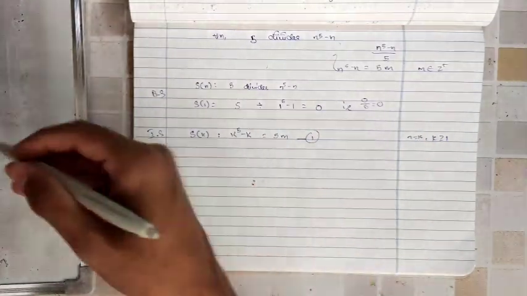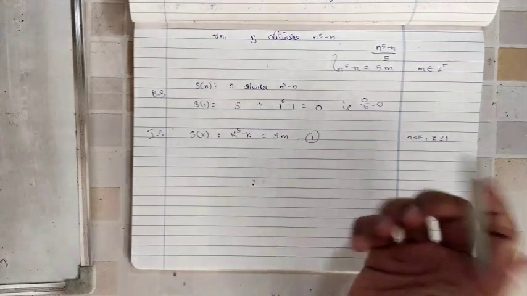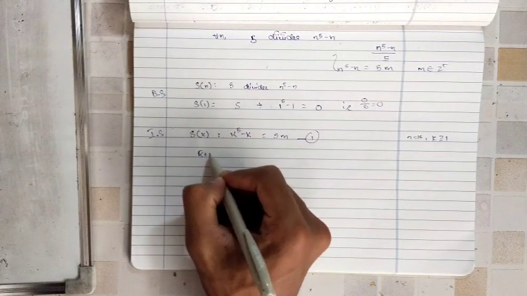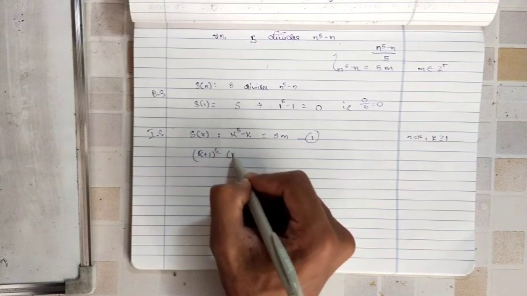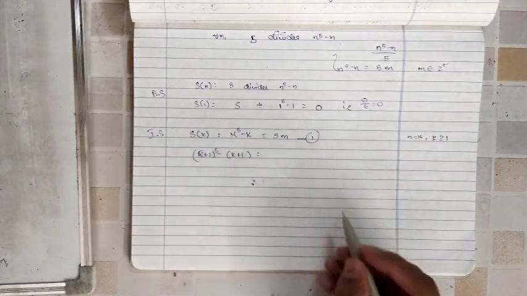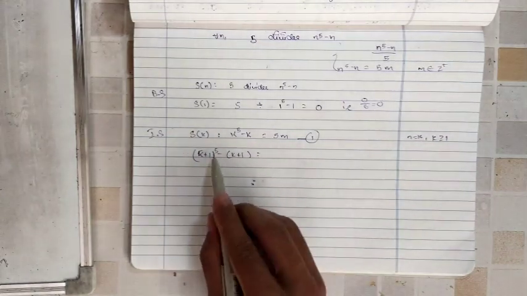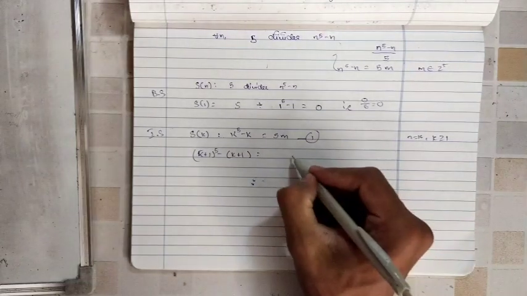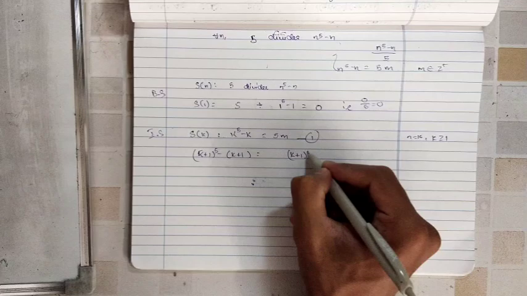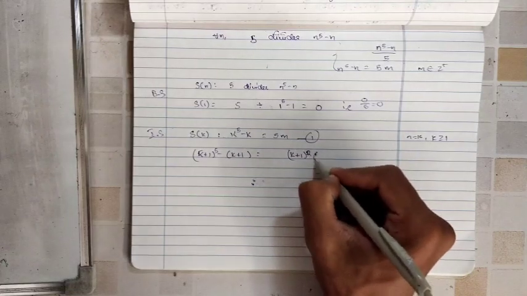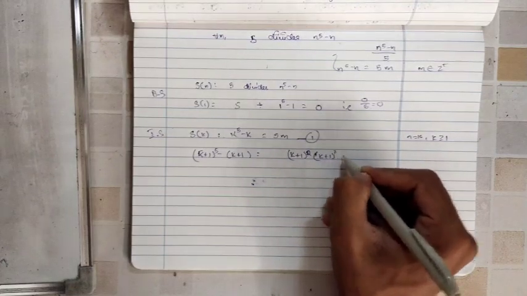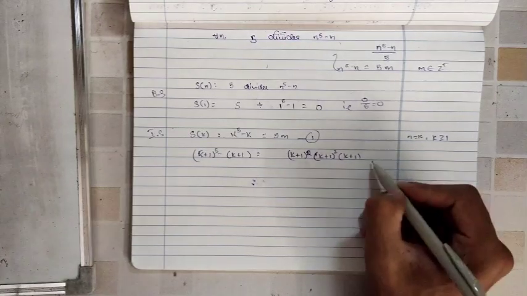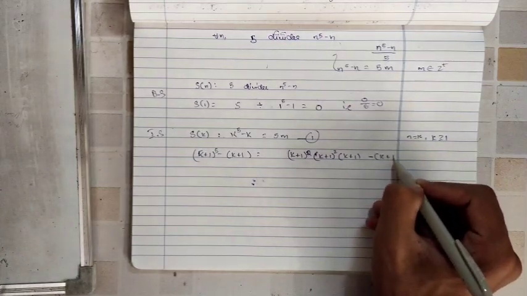So like I wrote there, k plus 1 power 5 minus k plus 1, which is equal to... Now this k plus 1 is there, right? I will write it in 3 ways. So (k plus 1) to the power of 2 into (k plus 1) to the power of 2 into (k plus 1), then minus (k plus 1).